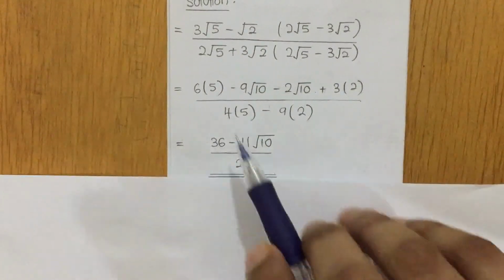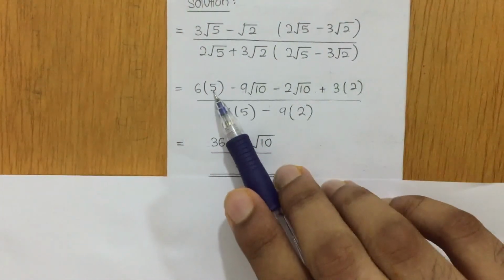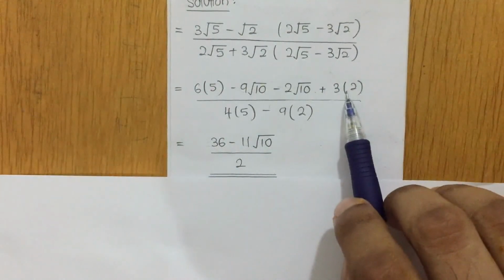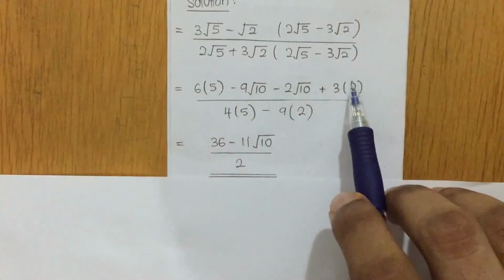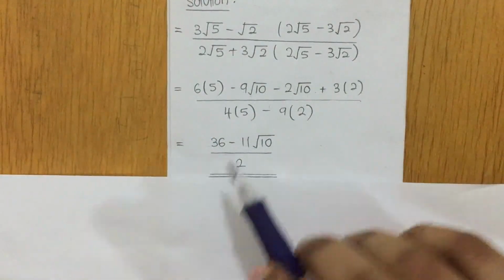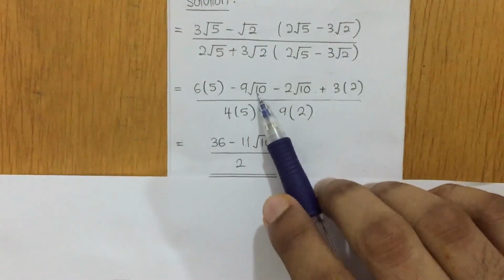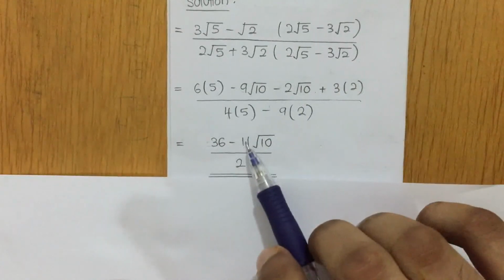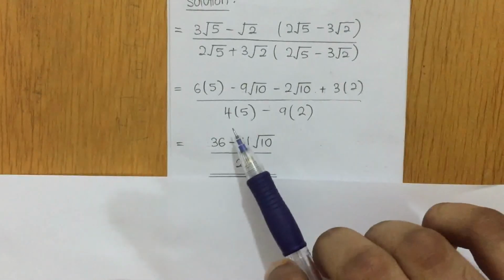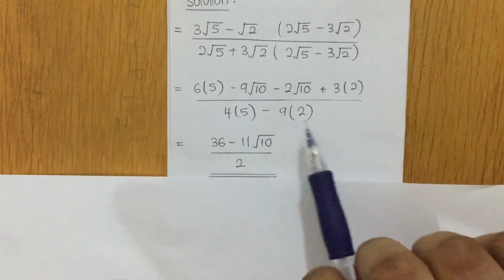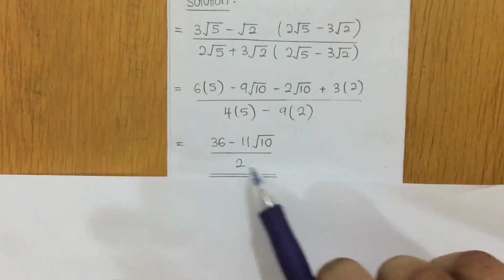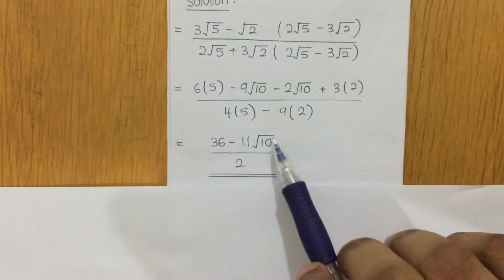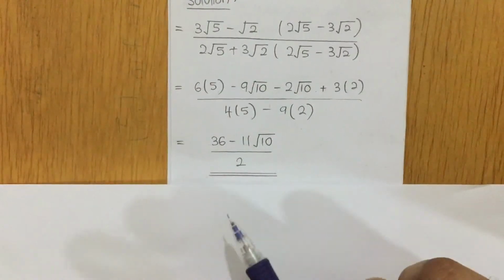So from here, 6 times 5, you should get 30. Okay, and for the number here, 3 times 2, you get 6. So 30 plus 6, you should get 36. Okay, negative 9 surd 10 minus 2 surd 10. Okay, you add them together, you should get negative 11 surd 10. Okay, as for the denominator, 20 minus 18, you should get 2. So this is your final answer, guys, where you should get 36 minus 11 surd 10, divided by 2. So this is your final answer.